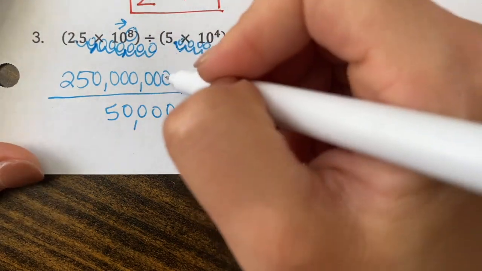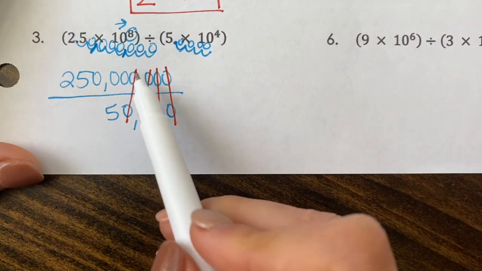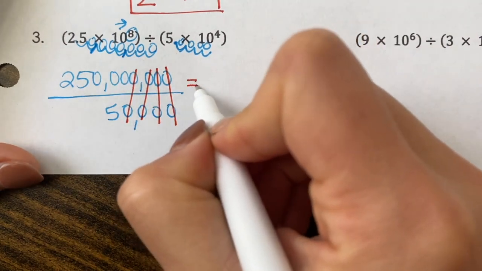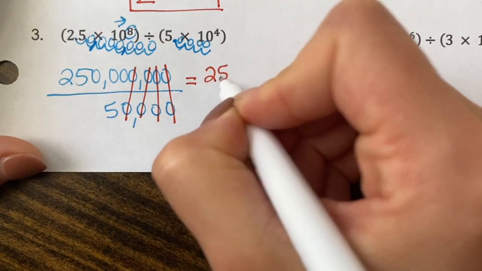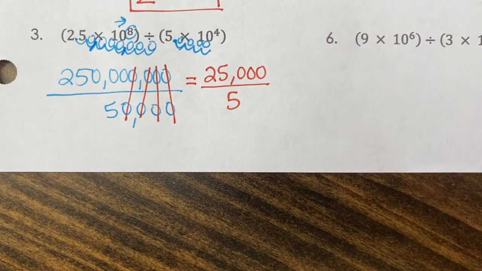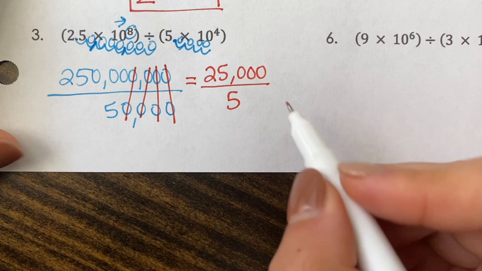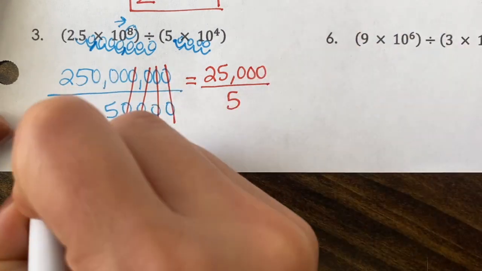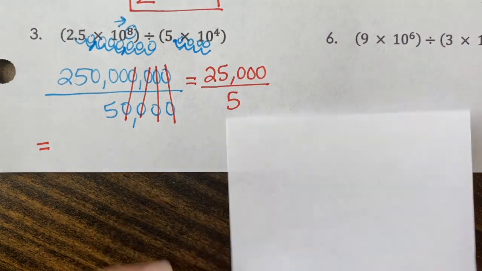Let's do our trick. Cancel out your zeros that are on top of each other. Make sure 1 zero on top, 1 on the bottom. You're going to rewrite what you have. So now we have 2, 5, and 3 zeros. So that's 25,000 divided by 5. All right, this problem is a little longer, I guess. So I'm going to have to move it down here. So let's get our scratch paper.